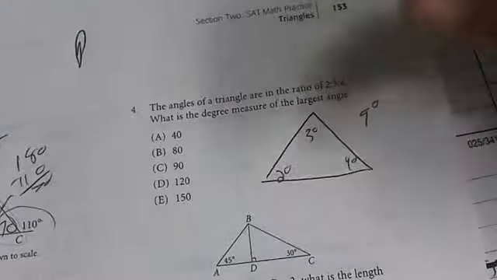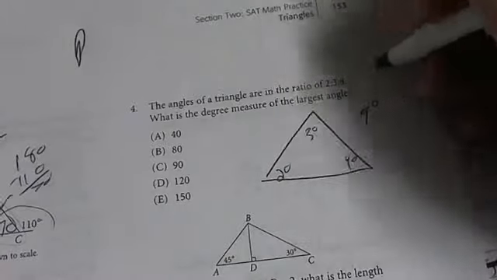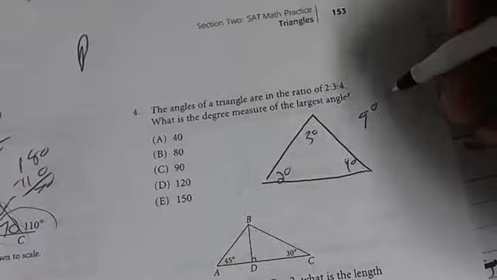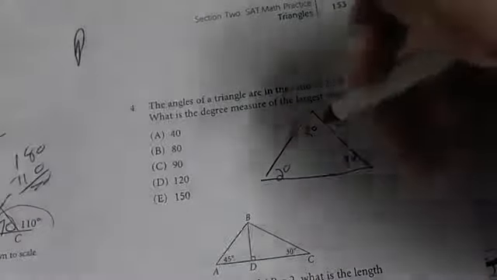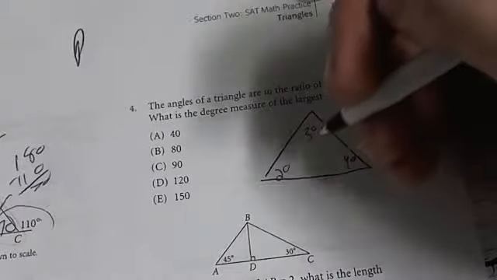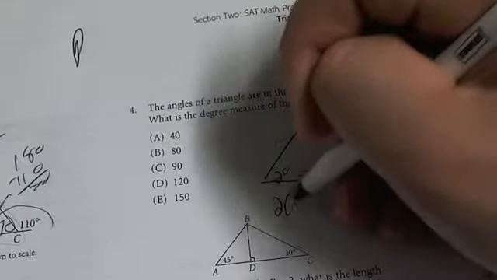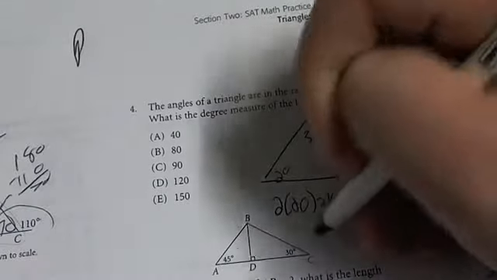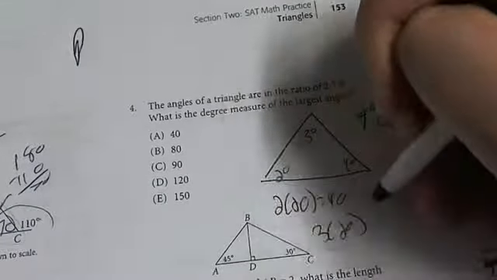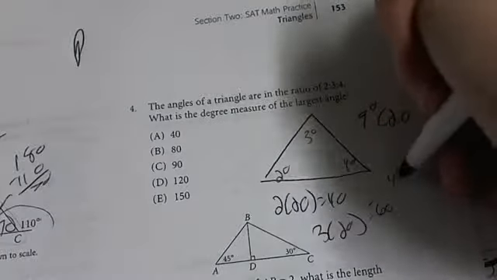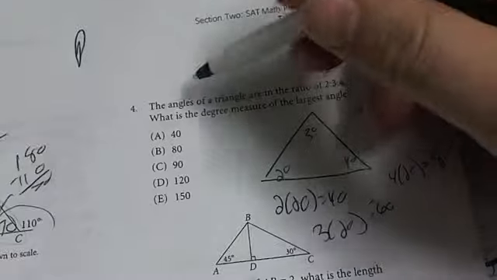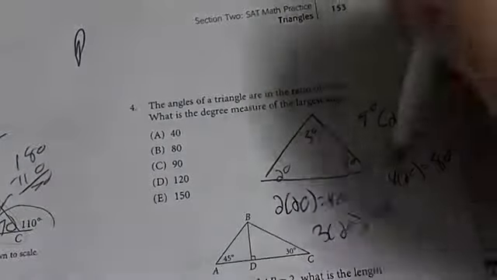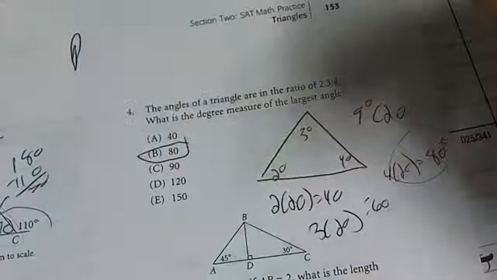So our triangle again has 180 degrees. So how do we turn 9 into 180? Multiply by 20. So we have to multiply all of these by 20. 2 times 20 gives you 40 degrees. 3 times 20 gives you 60. And 4 times 20 gives you 80 degrees. So what is the degree measure of the largest angle? The largest one is going to be 80.